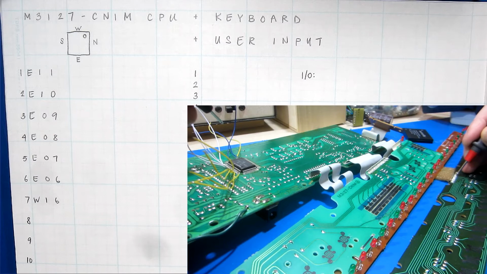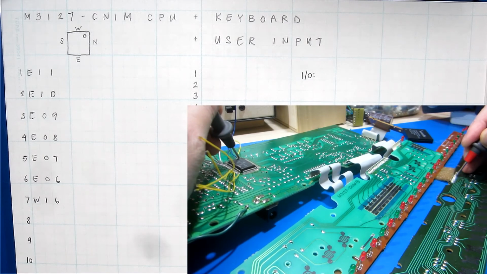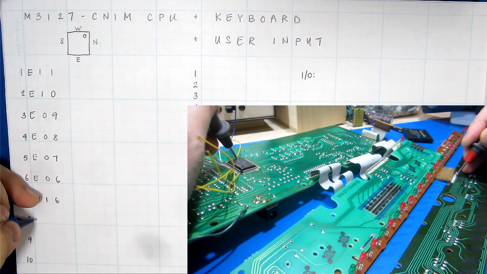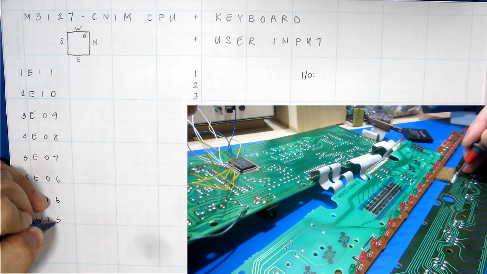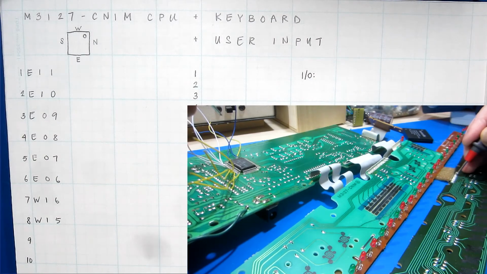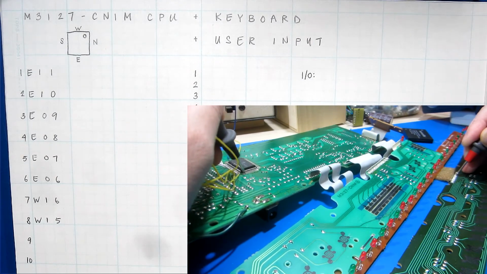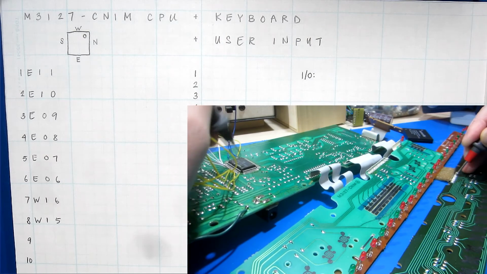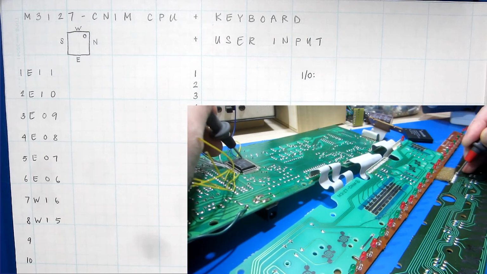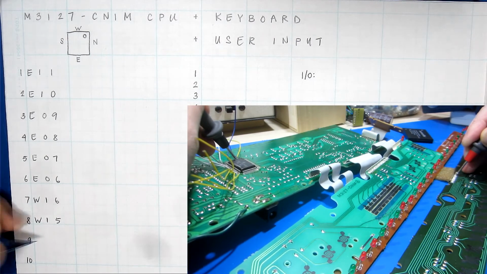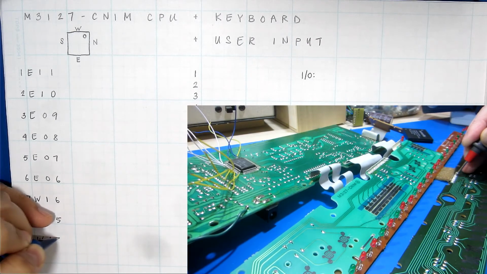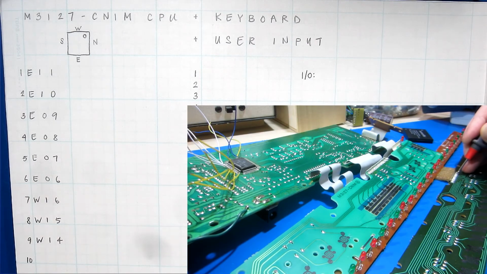Keyboard 8. Also on the west side of the chip. Okay, keyboard 9. Right there. And let's skip on to user input.